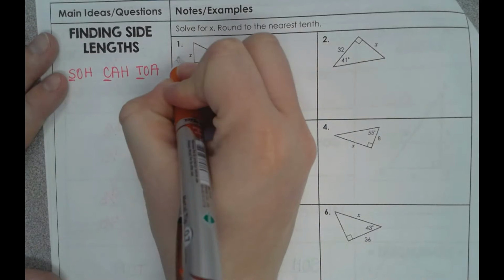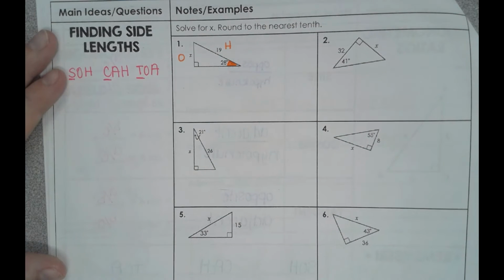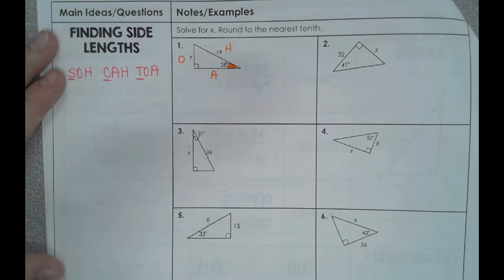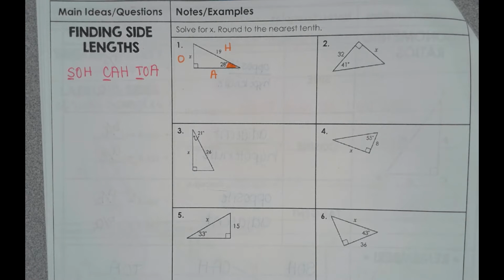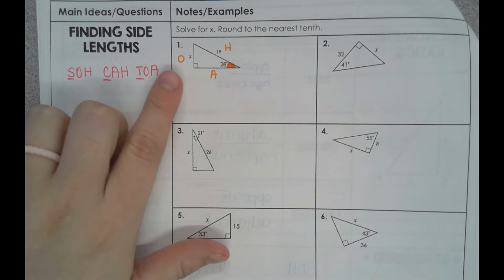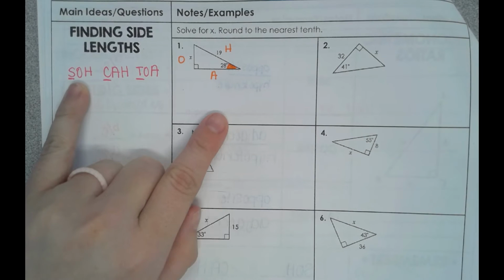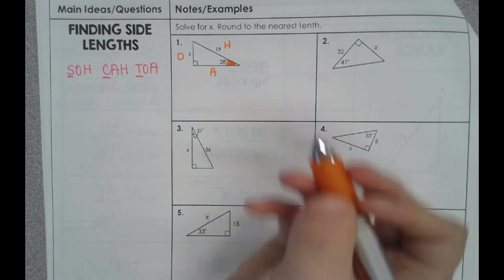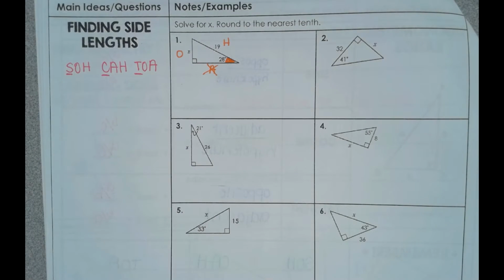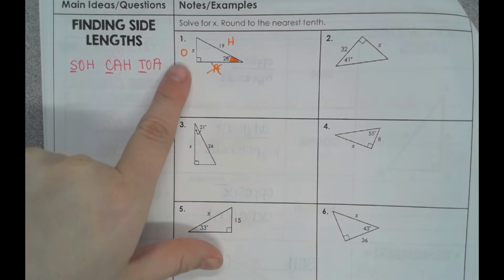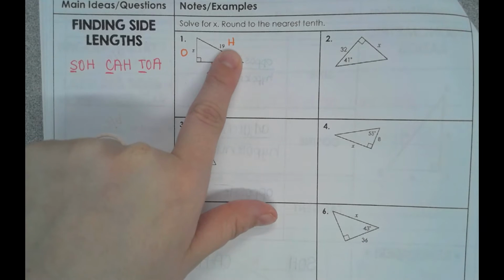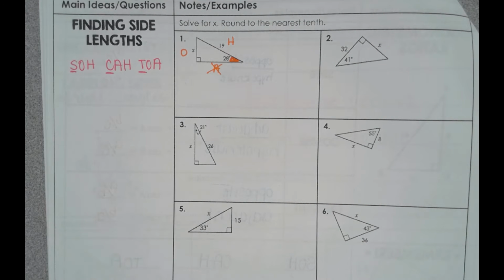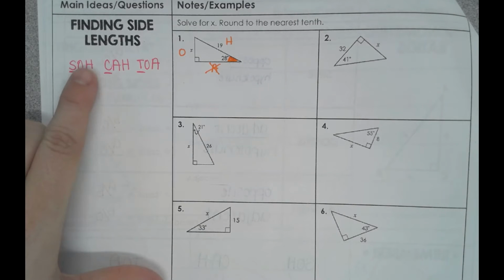The opposite should be over here where X is. And your adjacent is the side that doesn't have anything written by it. So we have to decide, are we using sine, cosine, or tangent? Well, we're not going to use the adjacent side at all because it doesn't have a number and it doesn't have a variable with it. So we're only using the O and the H. So which one is that? Sine, cosine, or tangent? Sine. That's the one that has the O and the H.